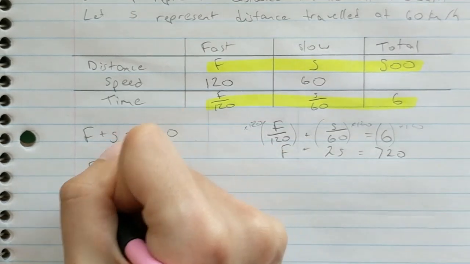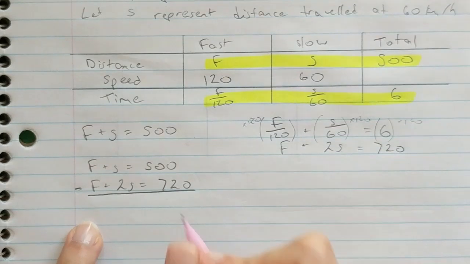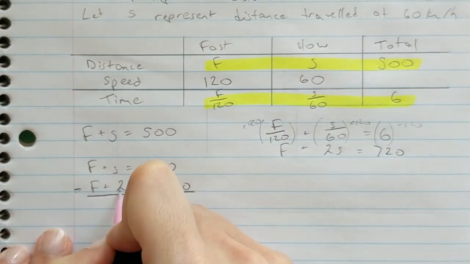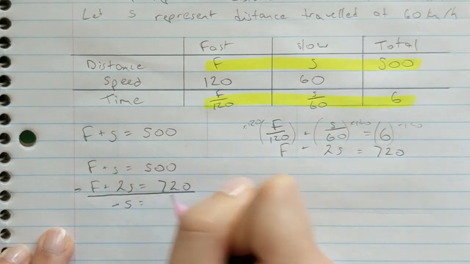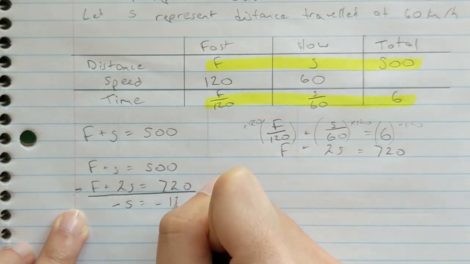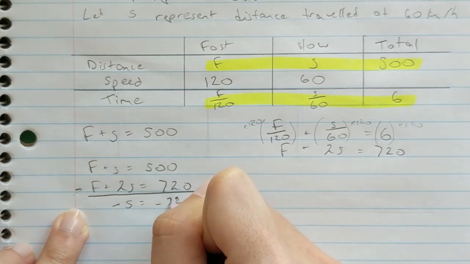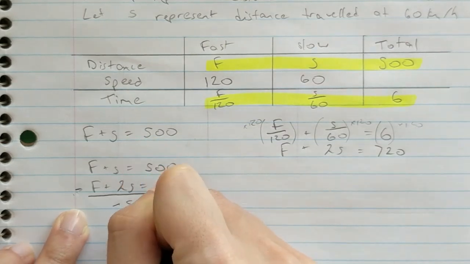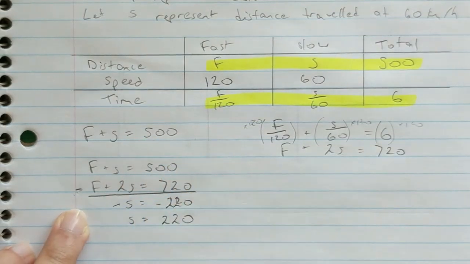And I'm going to subtract because I'm trying to get rid of my F's. F minus F cancels out. S minus 2S is negative S. 500 minus 720 is negative 220, right? 500 minus 720. Yep, negative 220. So then S is equal to 220.